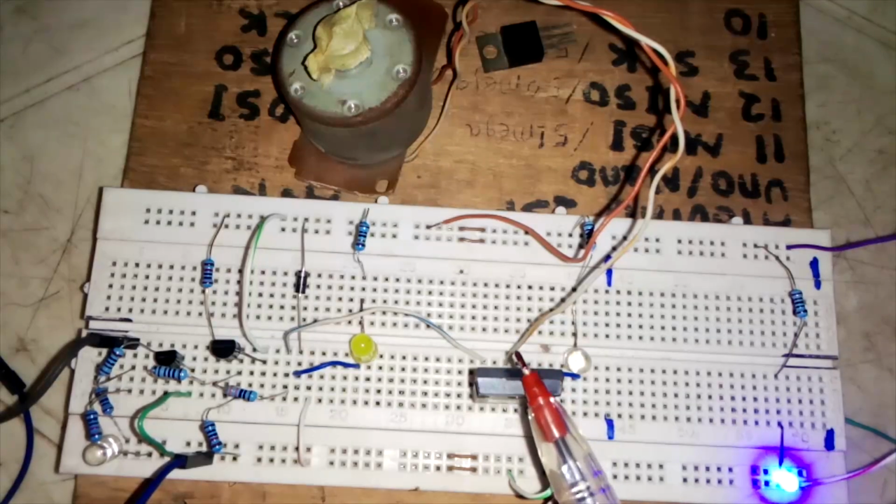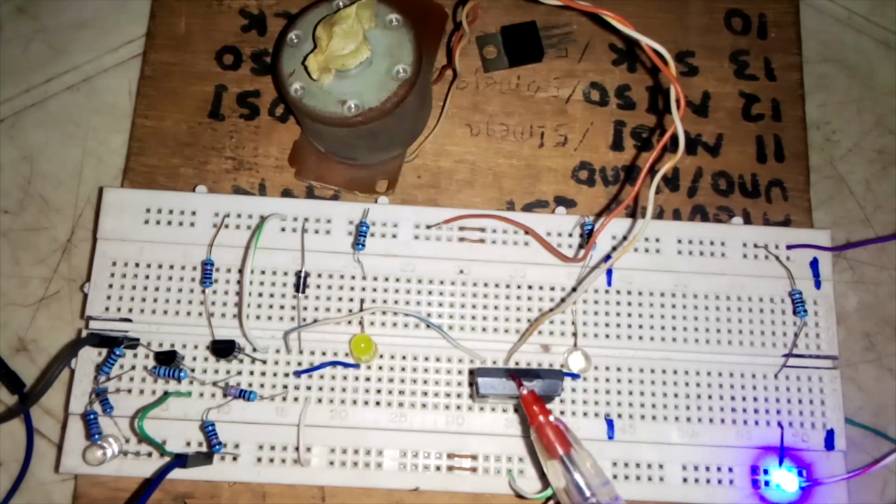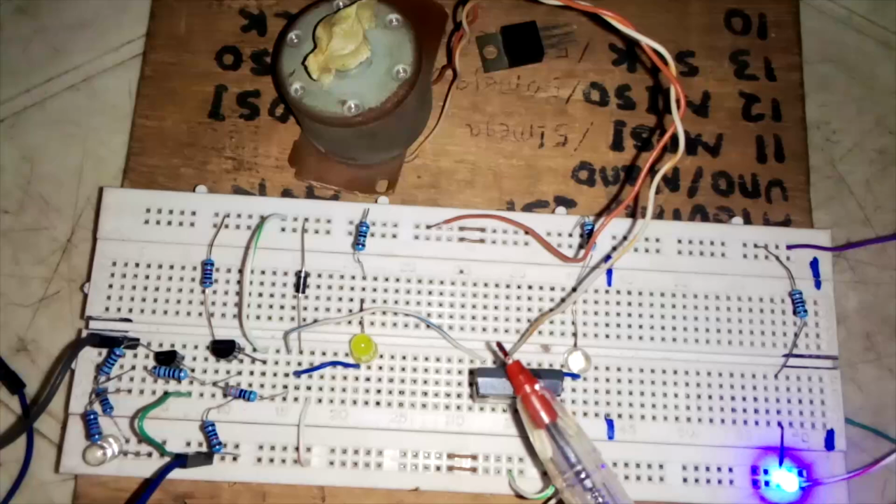This one we have added a MOSFET. So this will handle higher current, heavy DC motor that runs on 12 volts. You understand? You can handle it with this. So let's see how we're going to do it.